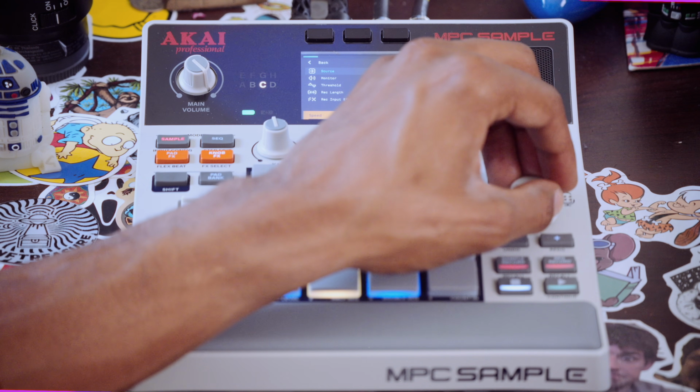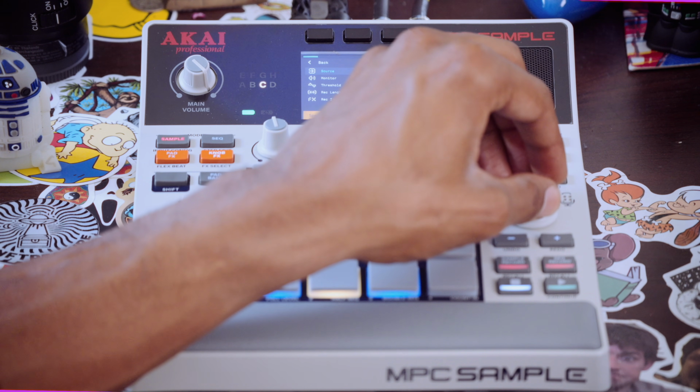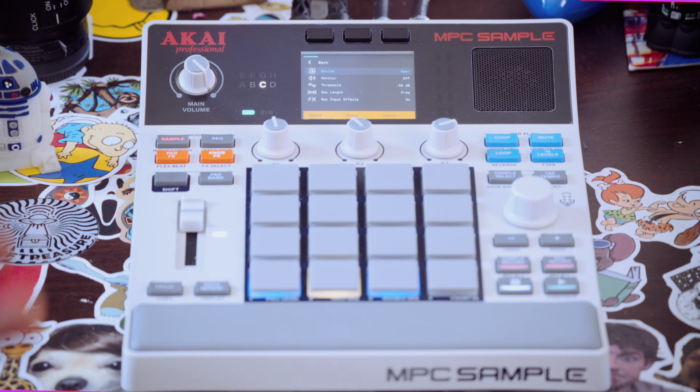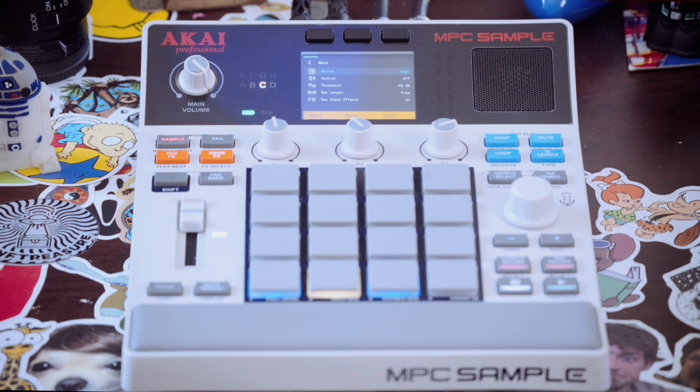The rear is where you're getting music from the MPC X. That's where it's coming from. Okay? And then from there, I can have a monitor on if I want.